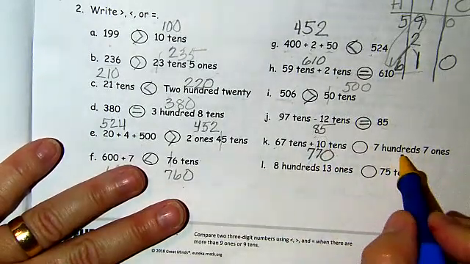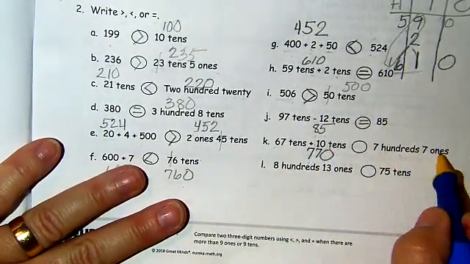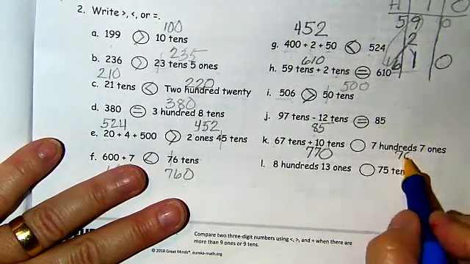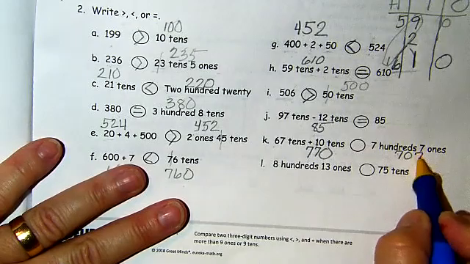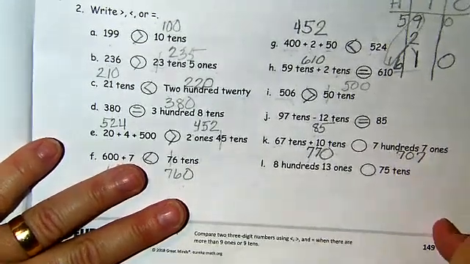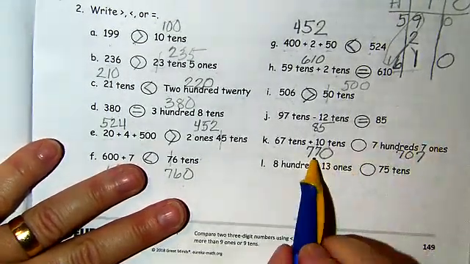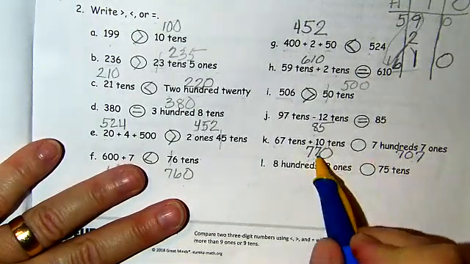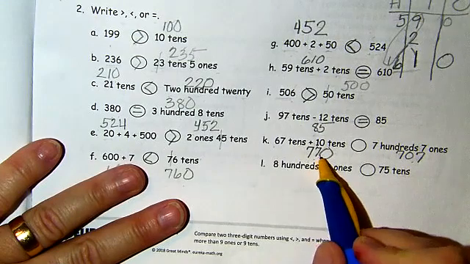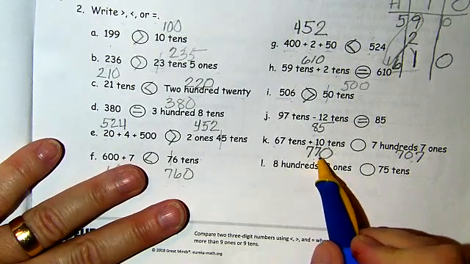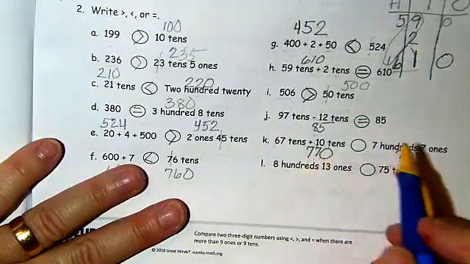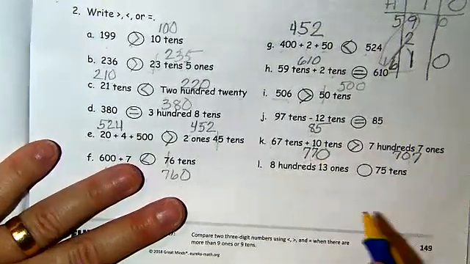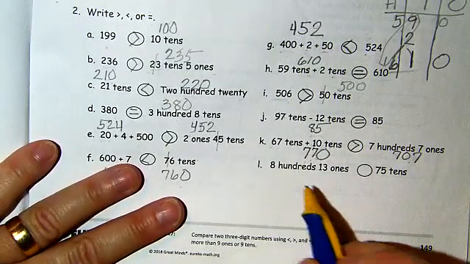Over here, it's 7 hundreds, 7 ones. So here we have 7 in the hundreds place, 0 in the tens place, 7 in the ones. 770, 707. Is this greater than, less than, or equal to? It's greater. That's the one the monster would eat up. All right, last one.